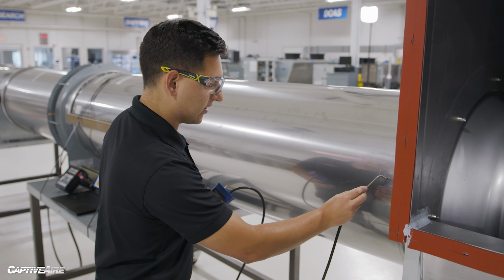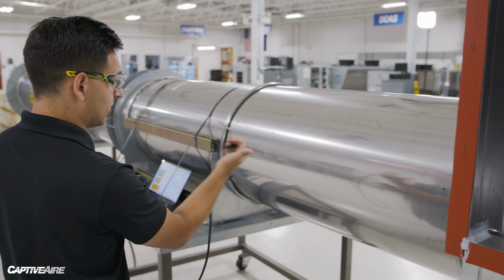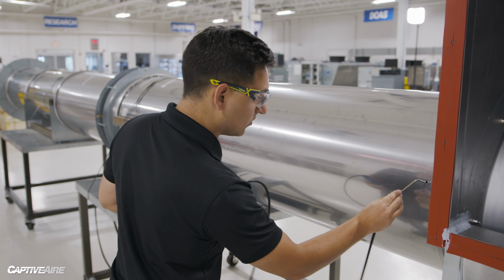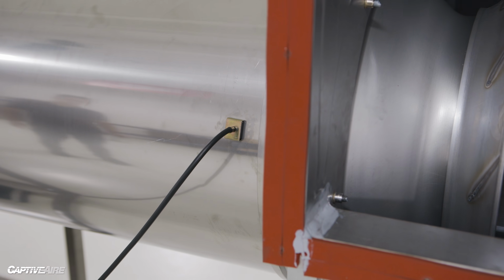So we know we have our exhaust fan with air flowing through the duct into the inlet and out the discharge here. Airflow is coming this way. You want to make sure our probe is opposing airflow in order to get a proper static pressure reading.